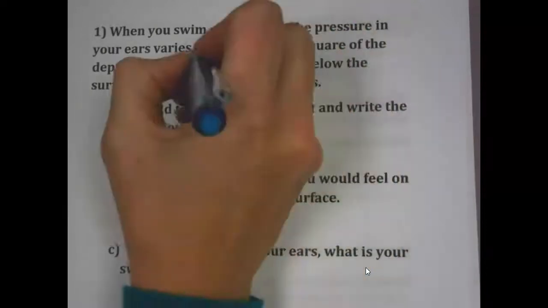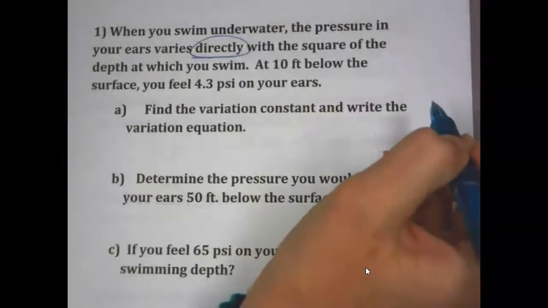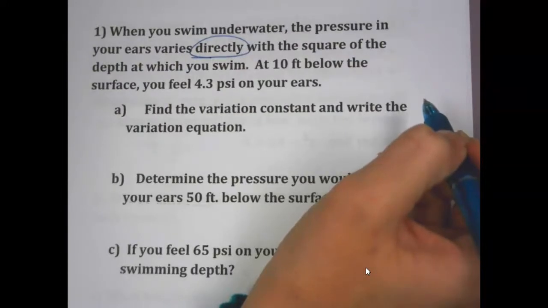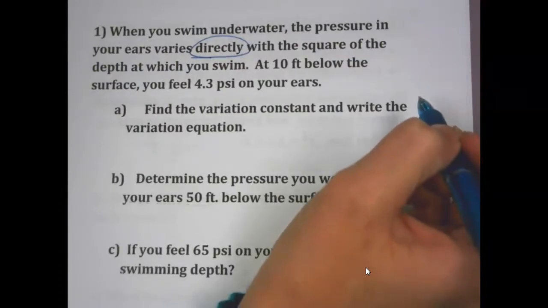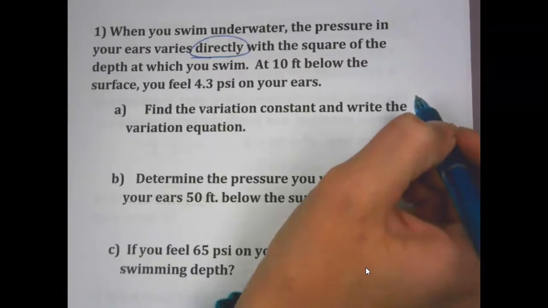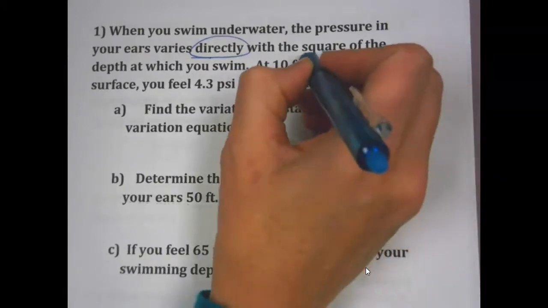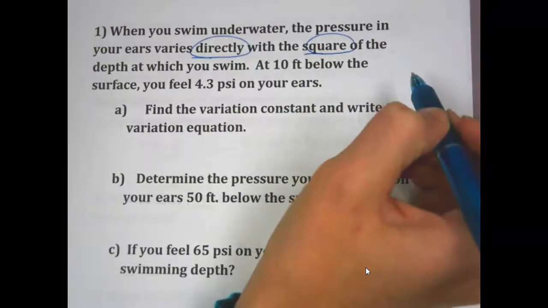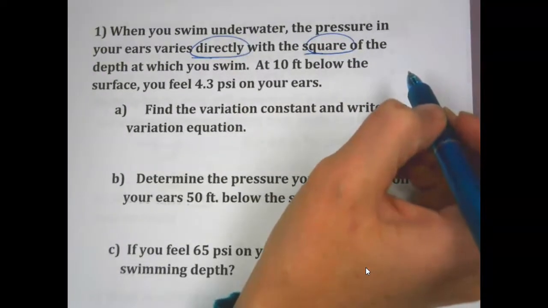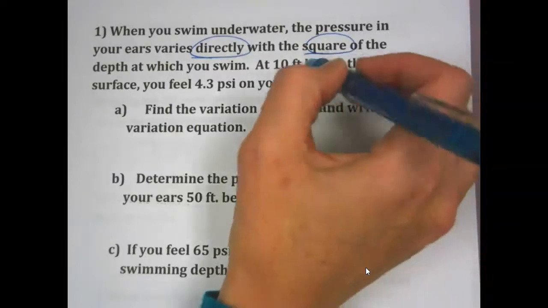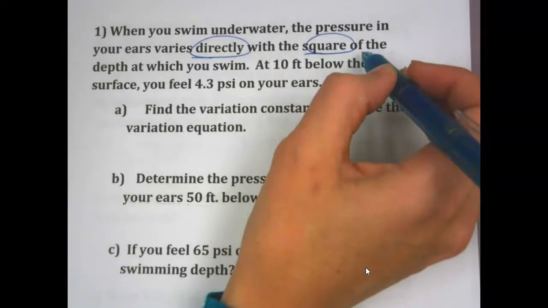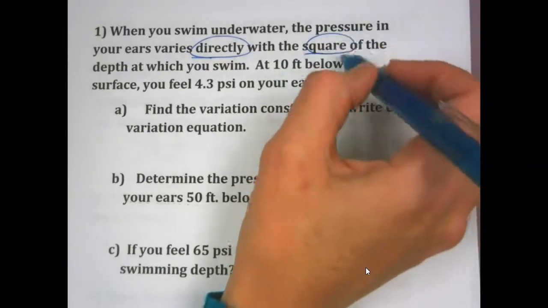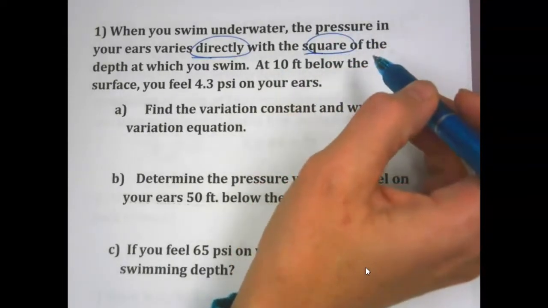One, it says it varies directly. So we know that this is going to be a direct variation equation. So we'll use that equation. The other thing it tells us is that it is with the square of the depth. So the square, that's what goes in for that n value in our equation. Our n is going to be squared. If that word wasn't there, then we would not have an exponent, but because square is there, we will have an exponent of 2.